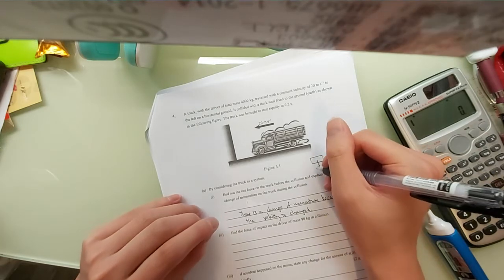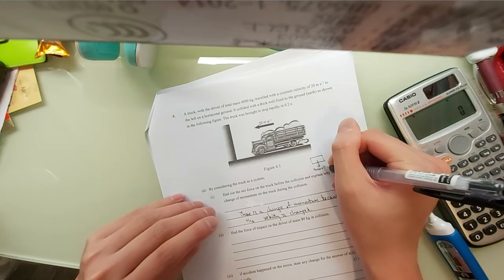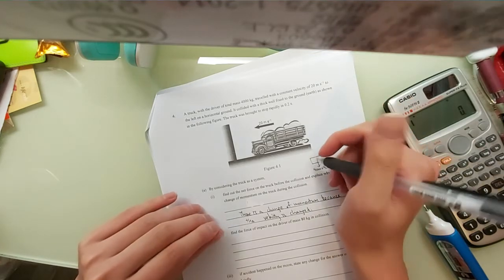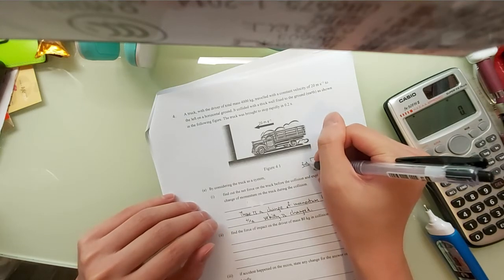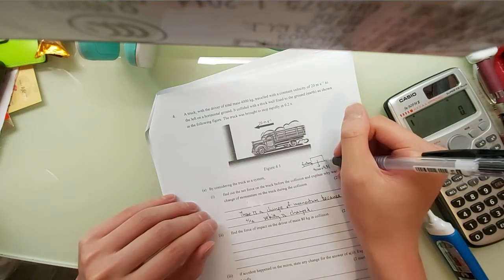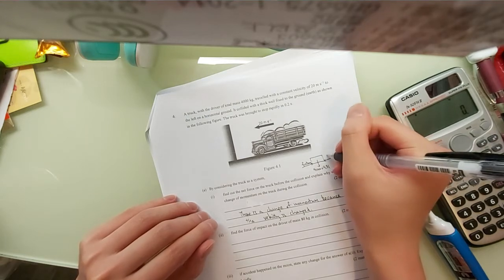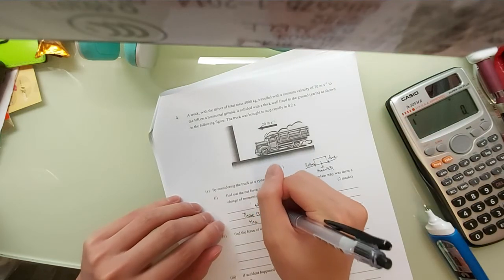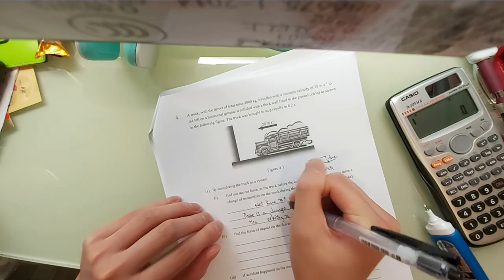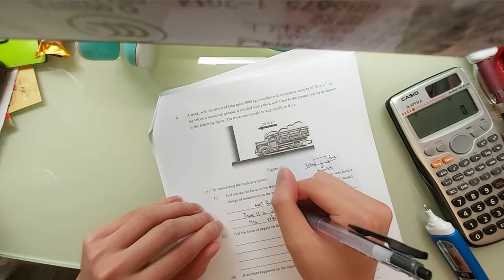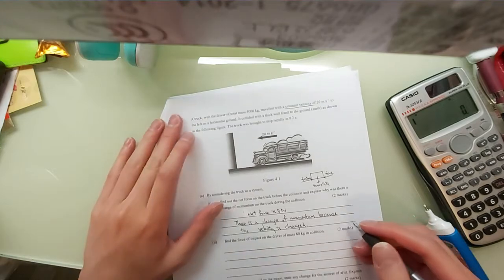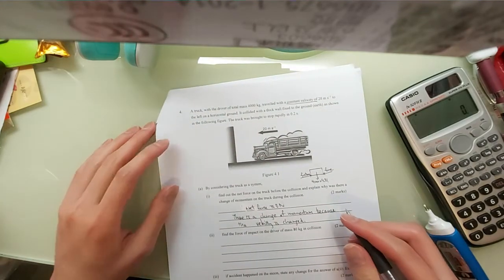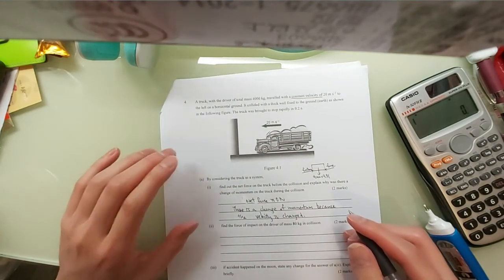Okay, so this thing is 4,000 times 9.81. That's the friction. That's the driving force. Net force is 0. 0 newtons. It's moving in a constant velocity. It's 0. What? Alright.